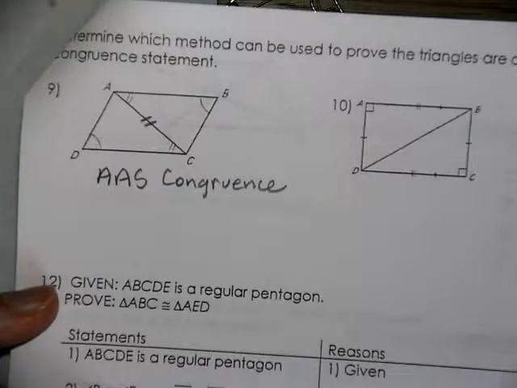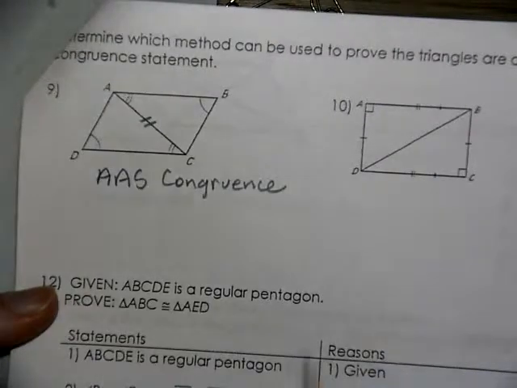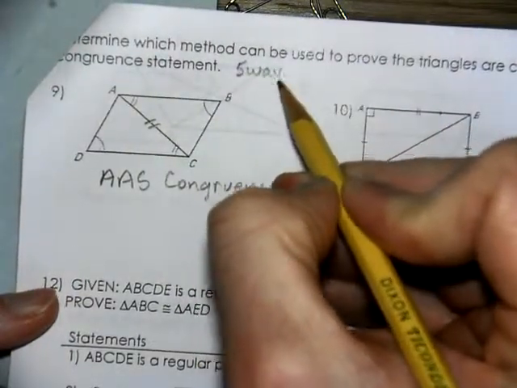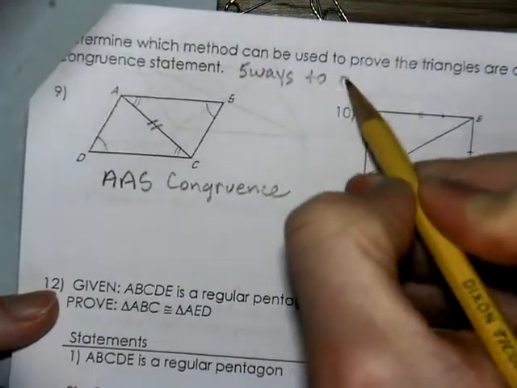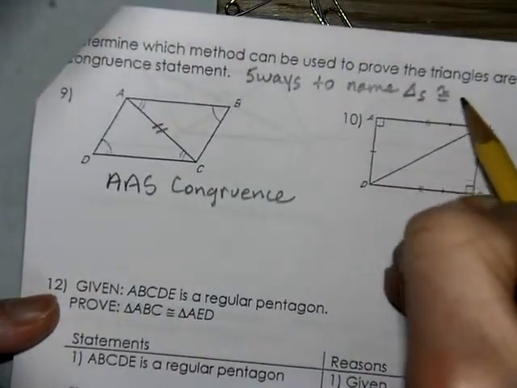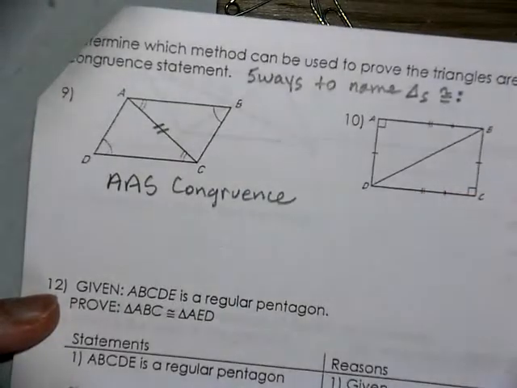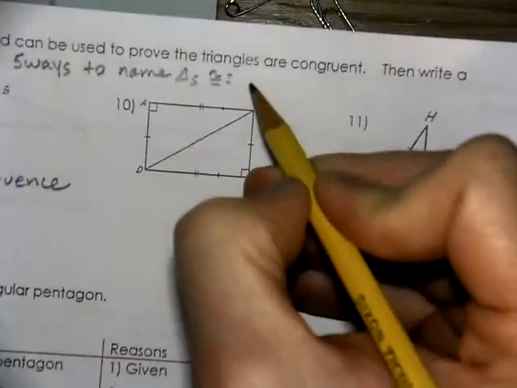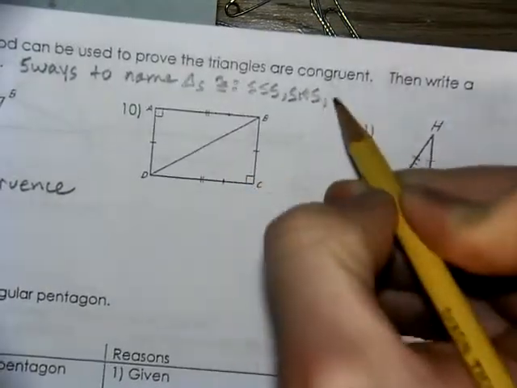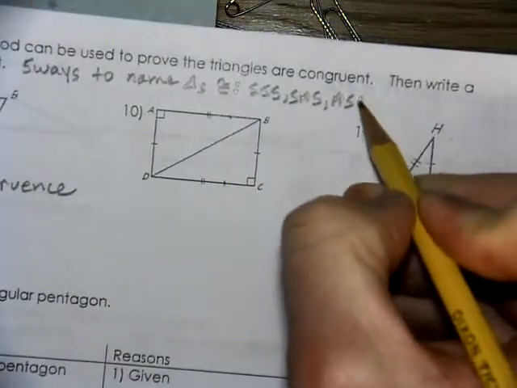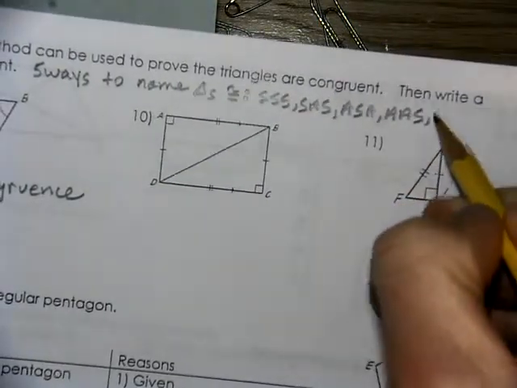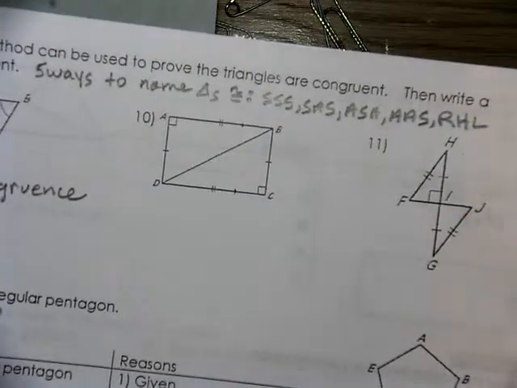There are 5 possible ways to name triangles congruent. Those 5 ways to name triangles congruent are going to be side, side, side; side, angle, side; angle, side, angle; angle, angle, side; and RHL.